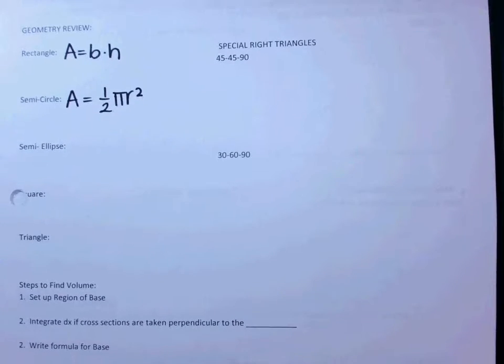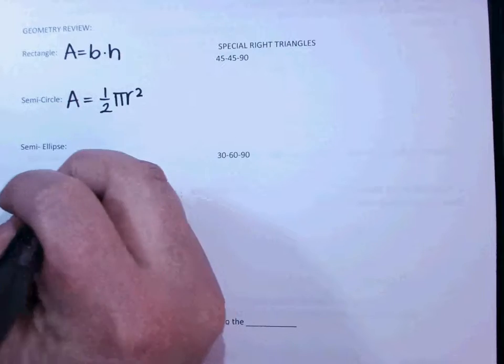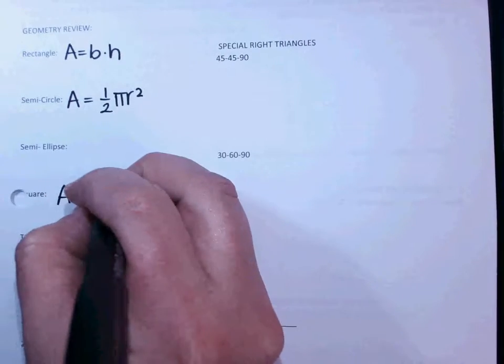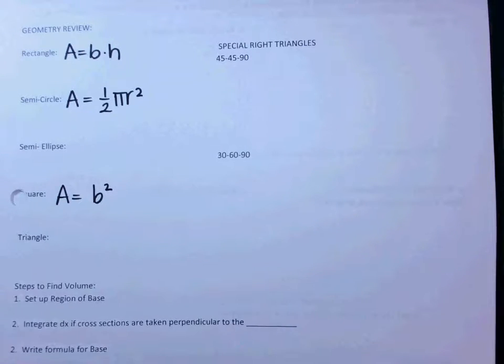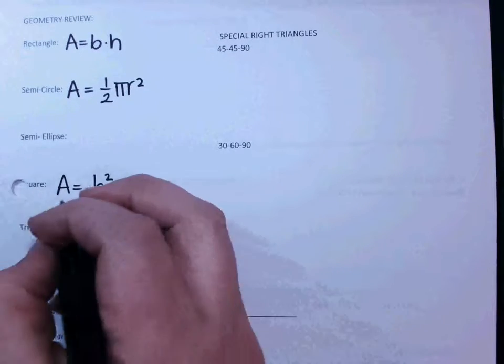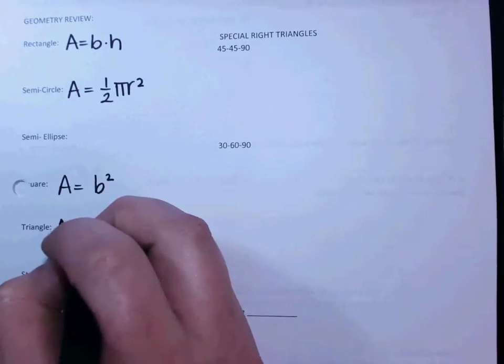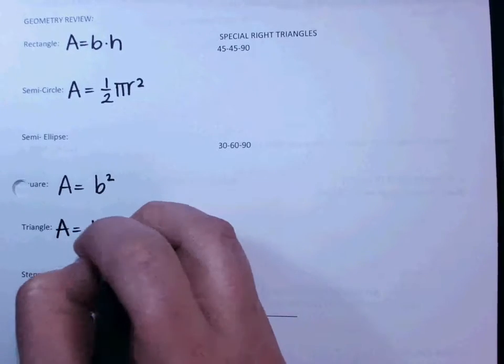Okay, we're going to skip semi-ellipse for a second and go to square and triangle. How do you find the area of a square? Good. Okay, remember that if your base and the height are the same, then you can just put b squared. Okay, and then for a triangle, it would be 1/2 base times height. Very good.